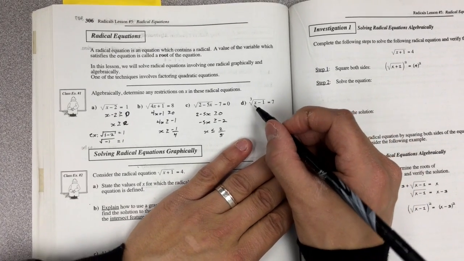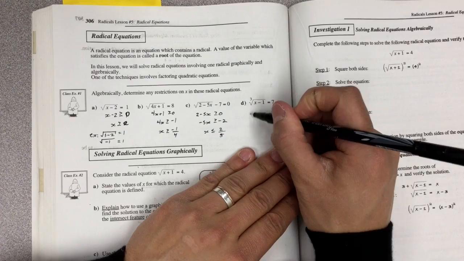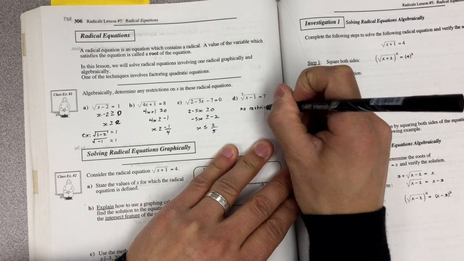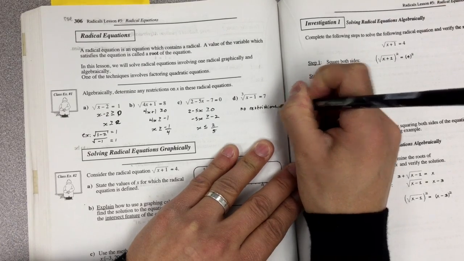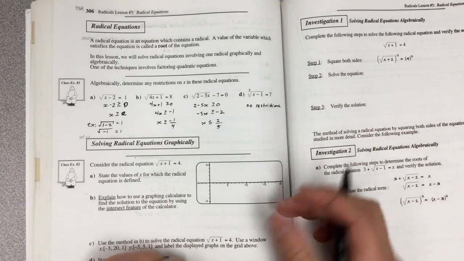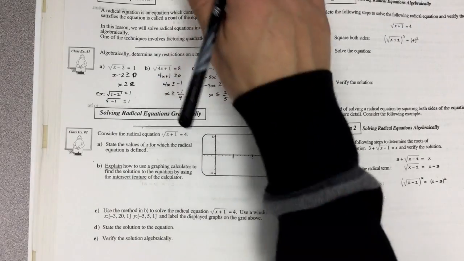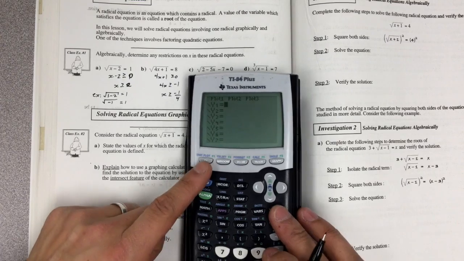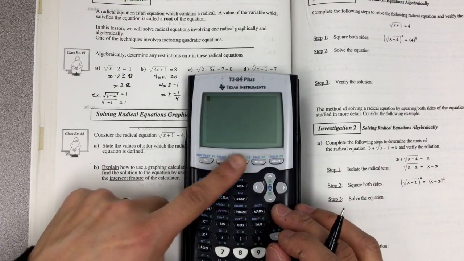For my last one, I have a cube root. With cube roots, there are no restrictions. We can have negative numbers in there, and that can yield a real value. As I said earlier, we're going to be solving these equations graphically as well, and we're going to be doing that with our graphing calculator.